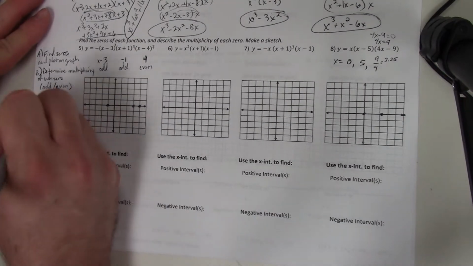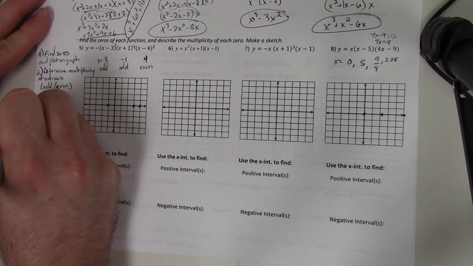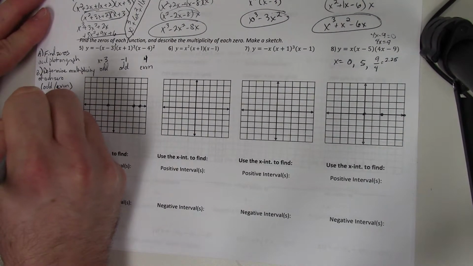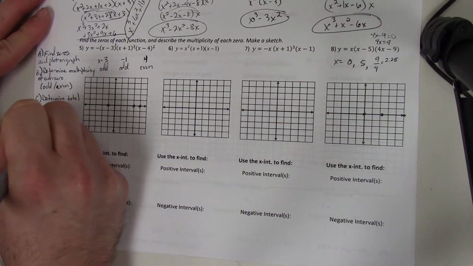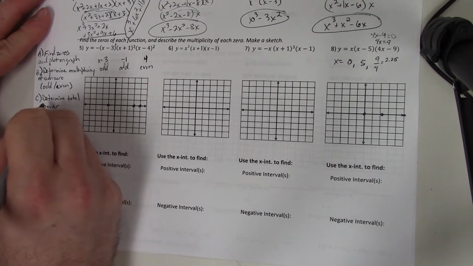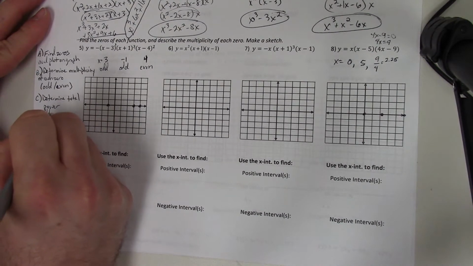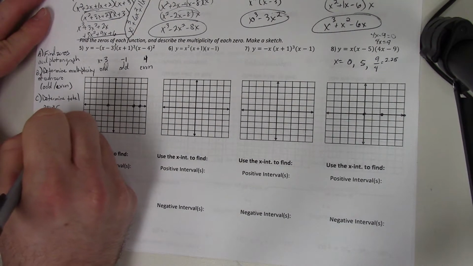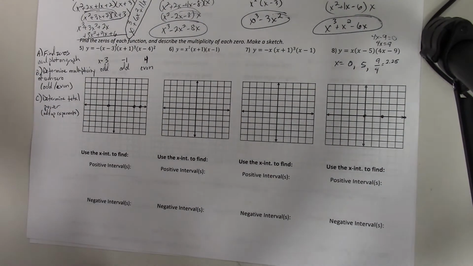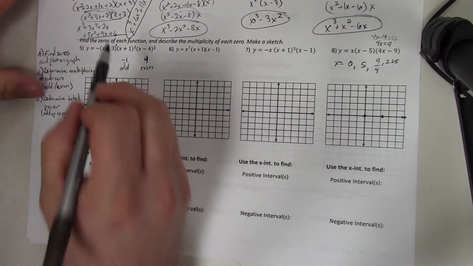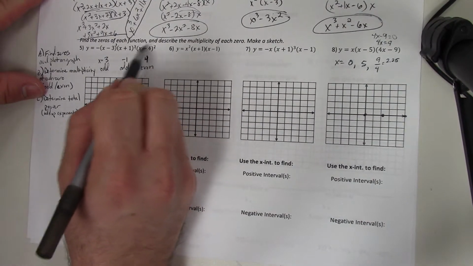So the next step to be able to graph these is determine total power. By total power, I mean add up exponents. That's only on this page. On the next page, it'll just be given to us. But when they're in factored form, I've got to count how many I would have. If I were to FOIL this out, I'd have an x squared.